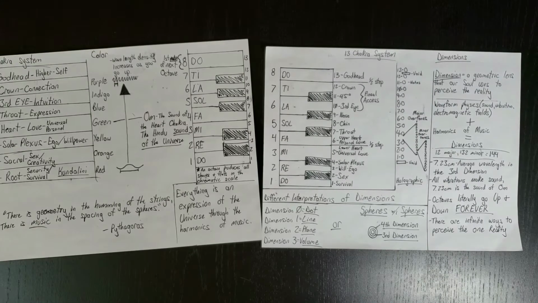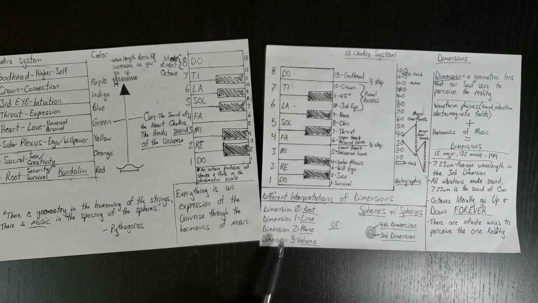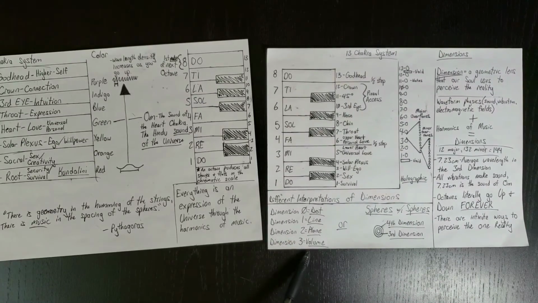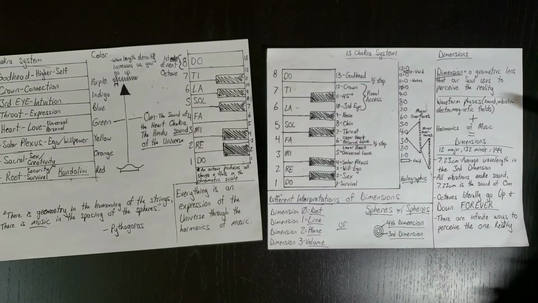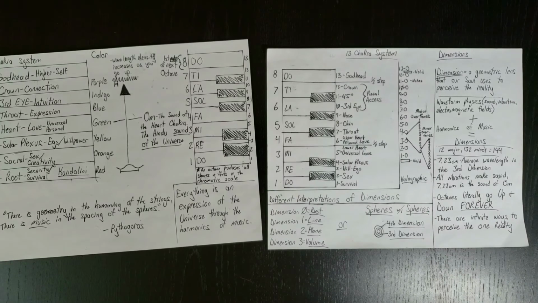So the word dimensions can be confusing, so I'd like to explain how that correlates to the harmonics of music. But there are different ways to interpret the word dimensions. In this one, physical reality cannot exist until volume in the third dimension. Or you look at everything as vibration and superimpose that with the harmonics of music, and this creates the interpretation of spheres within spheres.